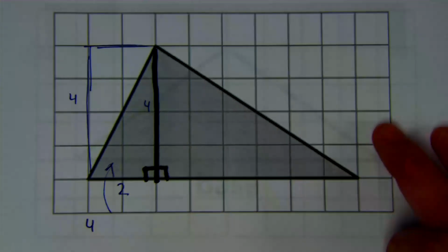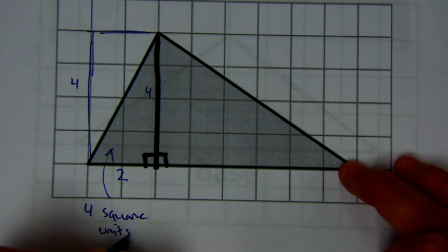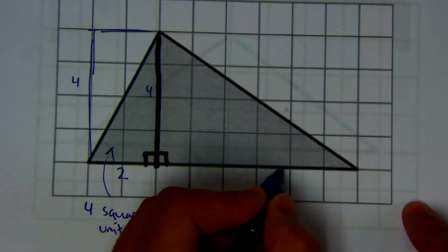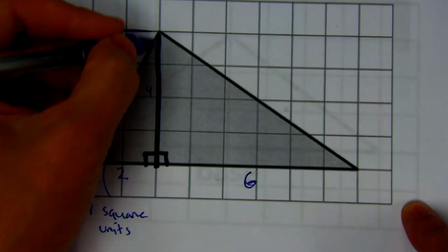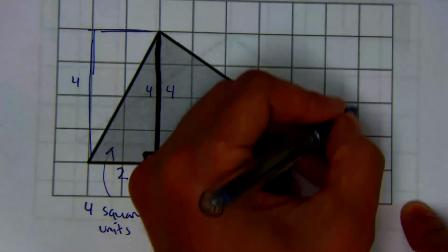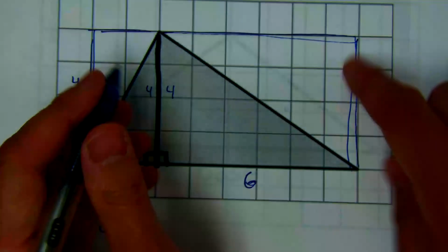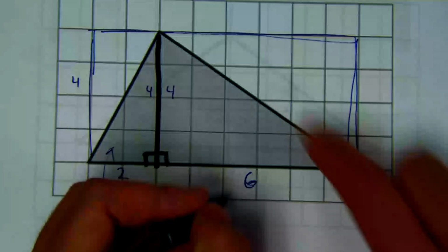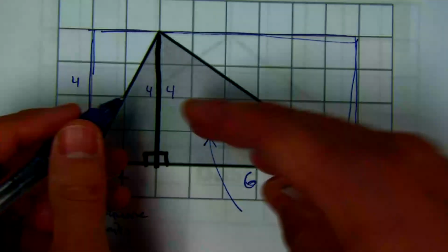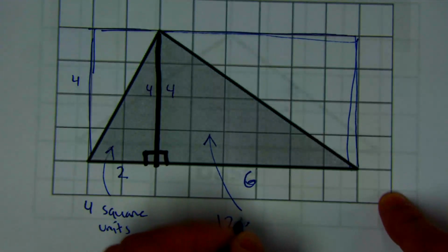Whoops, let me zoom out so you can see that. 4 square, I don't know what this is here. I'll just say units. I printed this from the internet there. 4 square units. Okay, now this one I'm going to do the same thing. So this is 1, 2, 3, 4, 5, 6 units here. And we already know that this height here is 4. And so this right triangle is half of a rectangle that is 6 by 4. 6 times 4 is 24. So this entire rectangle is 24 square units. So this right triangle would be exactly half of that rectangle. So 24, half of 24 is 12 square units.